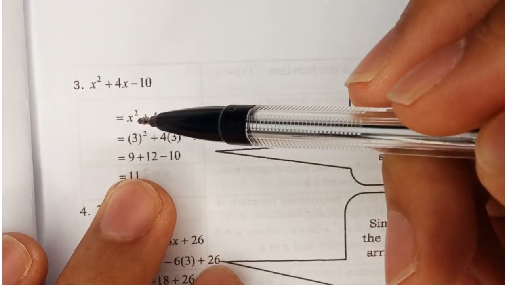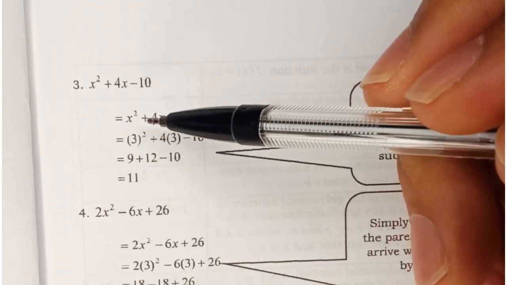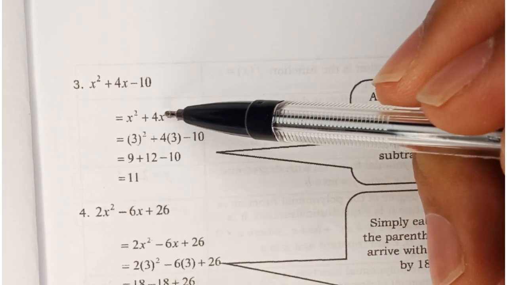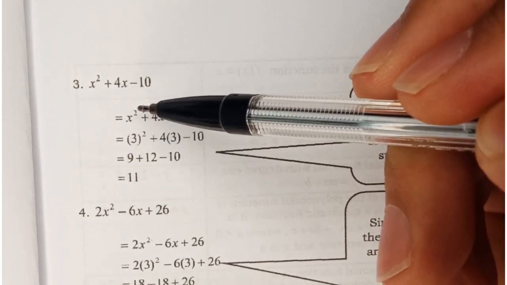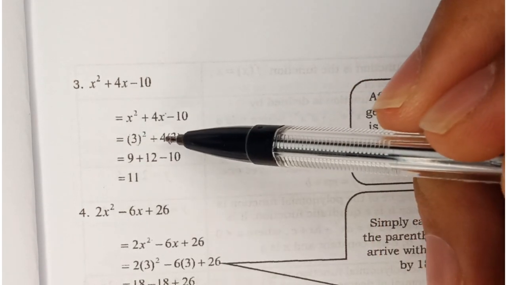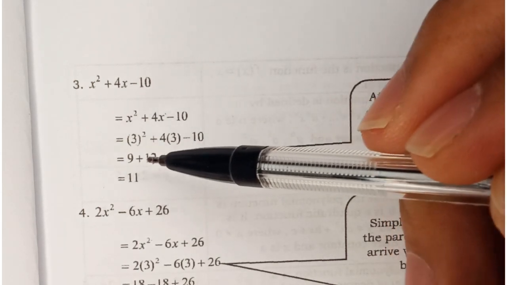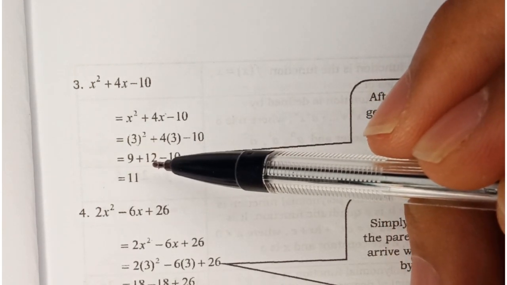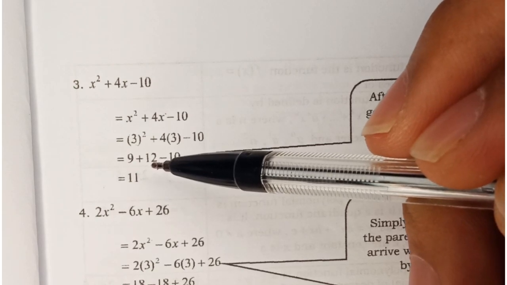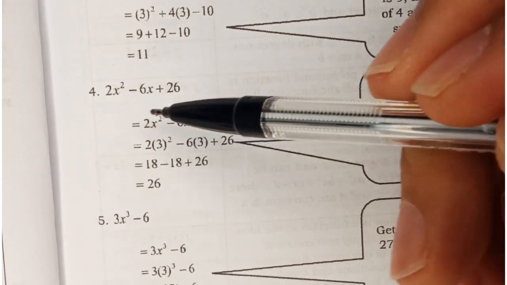Yung x gagawin mong 3. Palaging ganyan. Lahat ng values of x gagawin mong 3. So, yung x doon magiging 3, yung x doon magiging 3. So, dahil may squared doon, may squared din yung 3 mo doon. 3 squared is 9. 4 times 3 is 12. That 10 is retained. So, 9 plus 12, that is 21. 21 minus 10 gives you 11. And so on and so forth. Ganyan lang din, the same process.